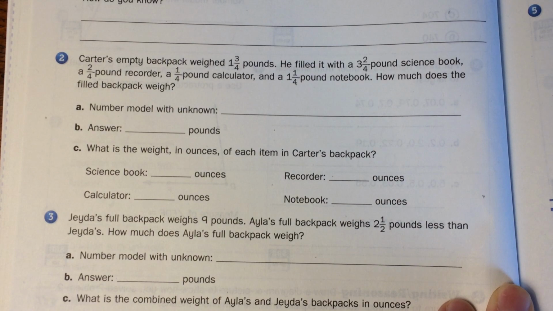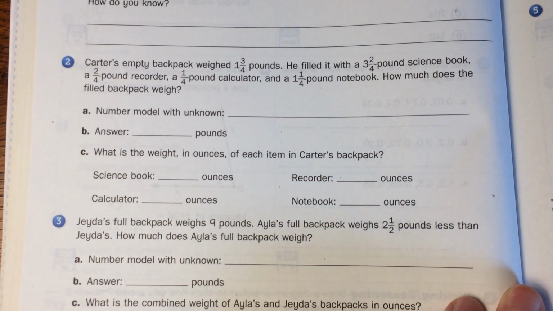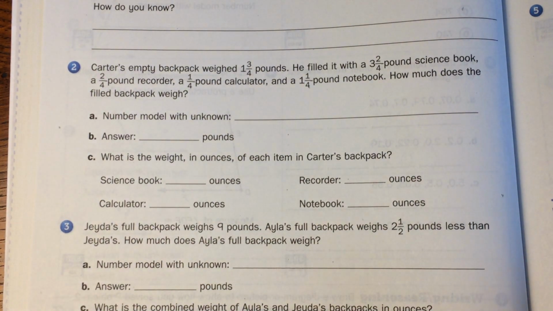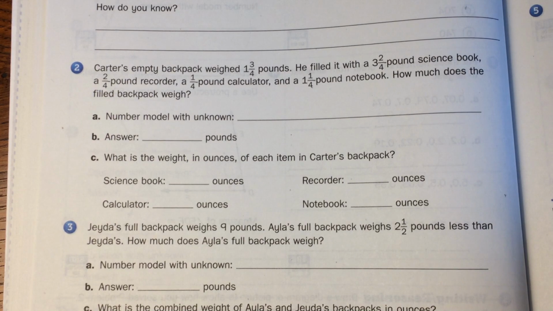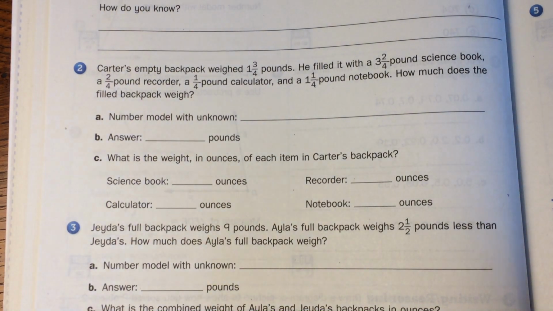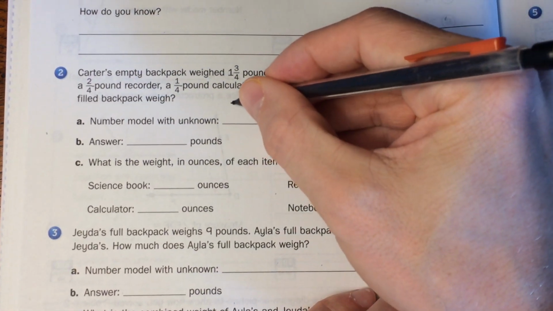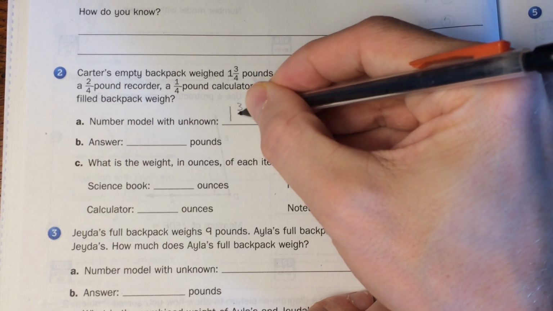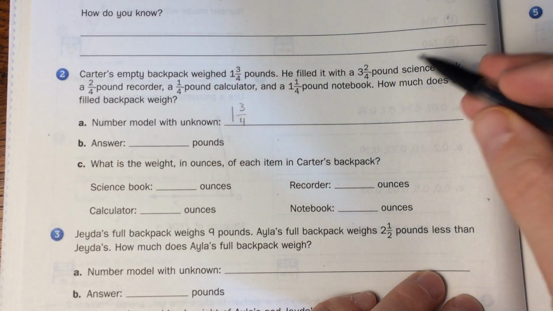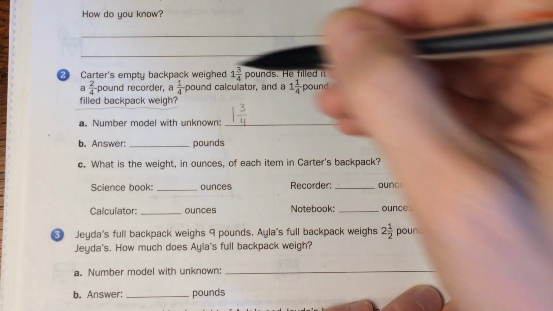So first we need to figure out what type of problem this is going to be. And again, I want you to visualize it. He's got a backpack with nothing in it. And even an empty backpack has some weight to it, right? If you put it on a scale, it's going to weigh something. So our starting point here is 1 3/4 pounds. That's how much it weighs empty. So 1 3/4. And it looks like we're looking for how much does the backpack weigh when it's filled. So we're looking for total weight.